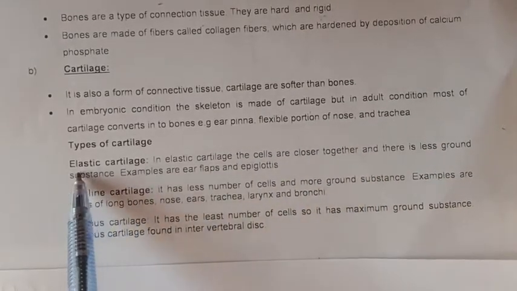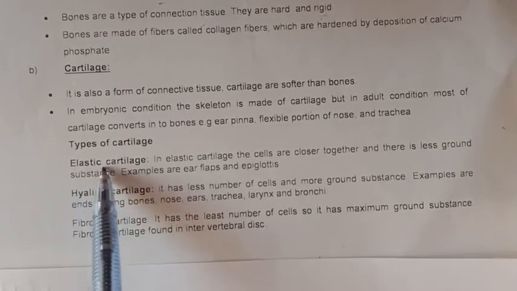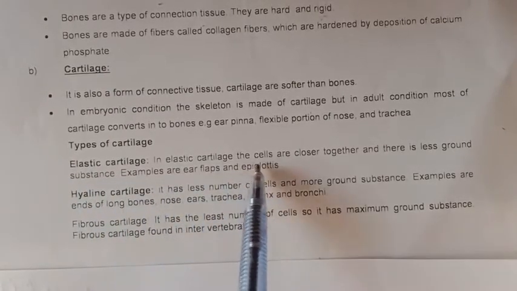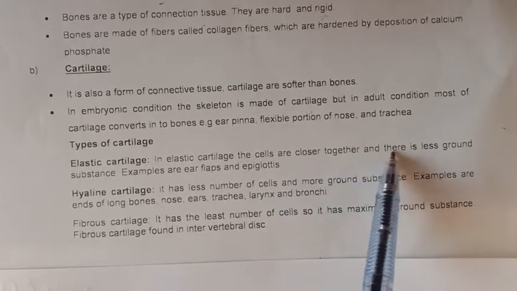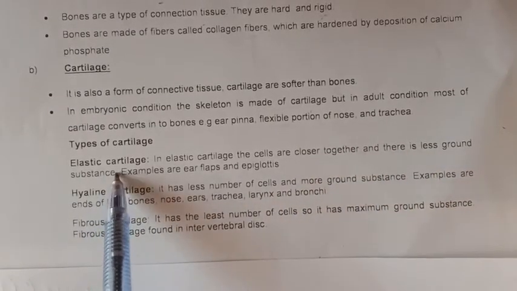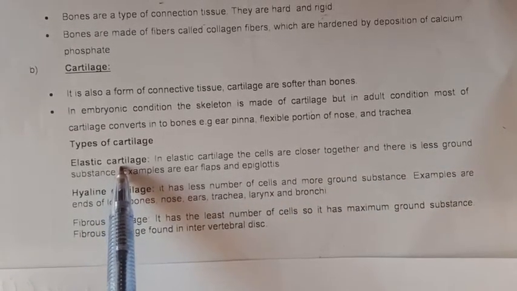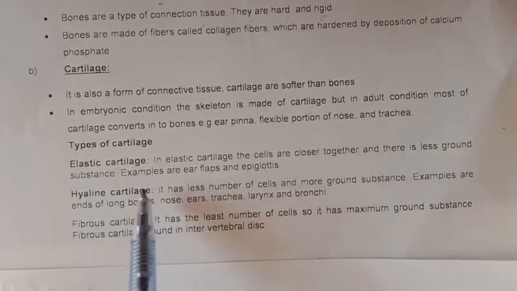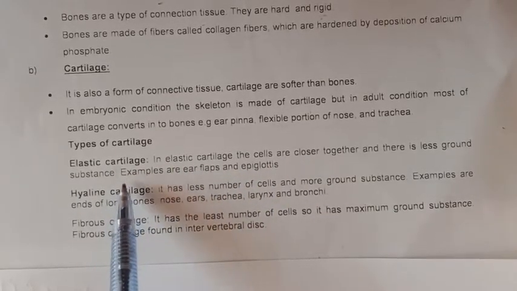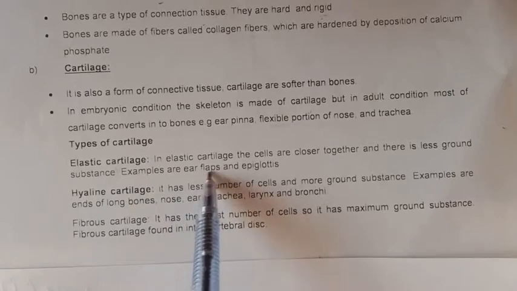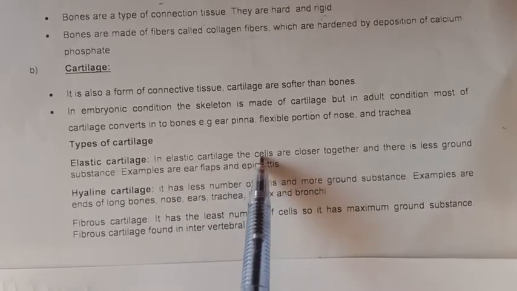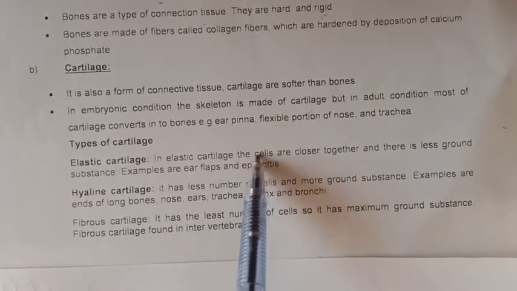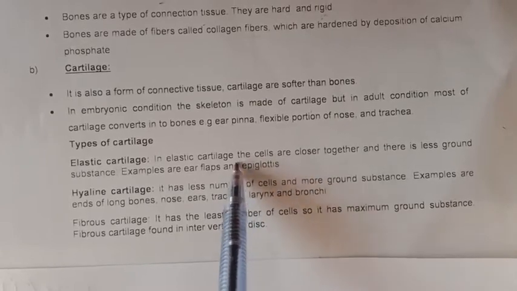Types of cartilage: there are three types. First, elastic cartilage. In elastic cartilage, the cells are closer together and there is less ground substance. Less ground substance means that the matrix is less. Examples are ear pinna and epiglottis. The epiglottis is the lid of the pharynx.